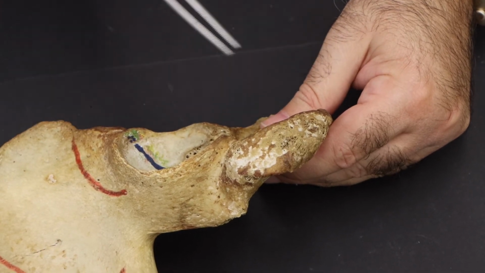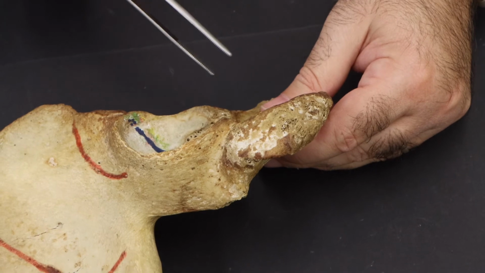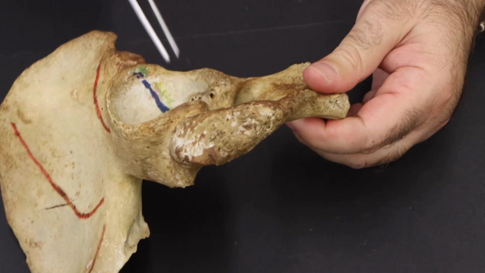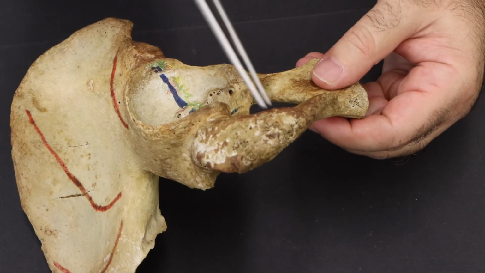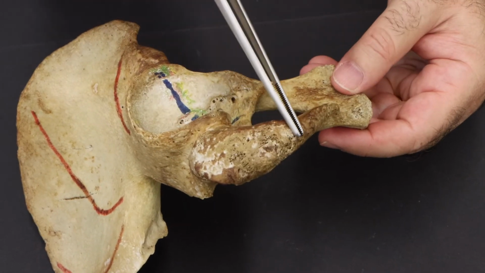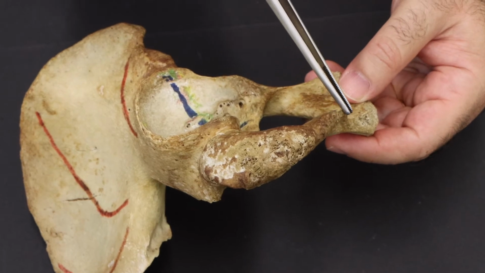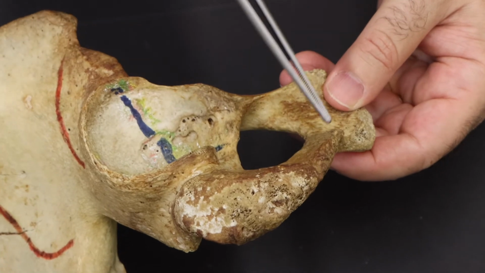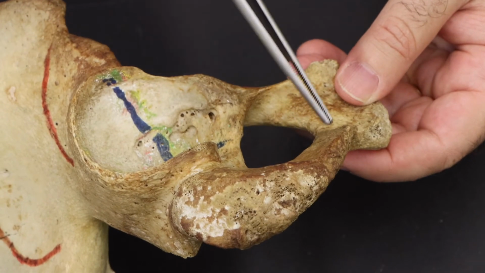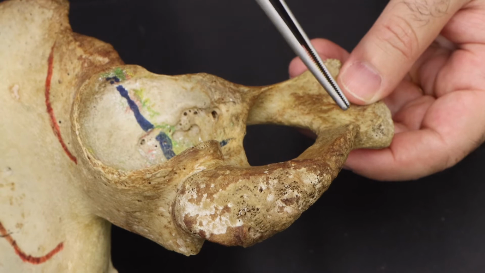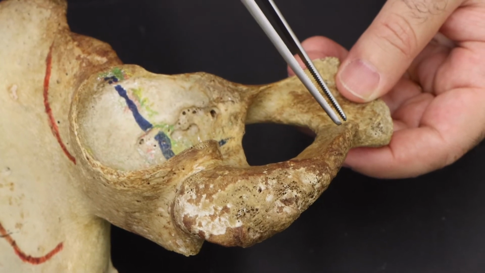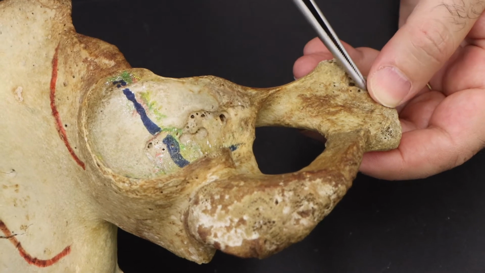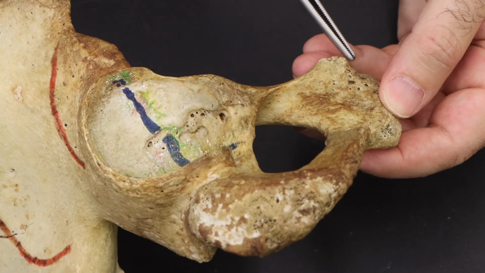So this determines the posterior part of this bone, and then after the ischial tuberosity we continue downward and anteriorly with this structure, which is called the ramus of the ischium or ischial ramus, and then it continues with the pubic bone, the inferior ramus of the pubic bone.